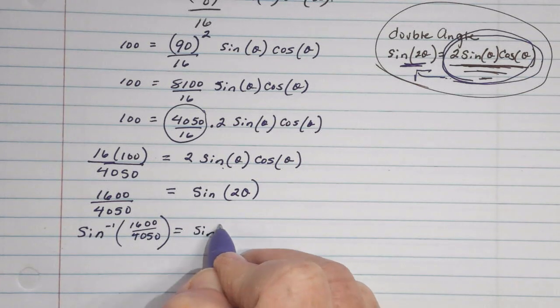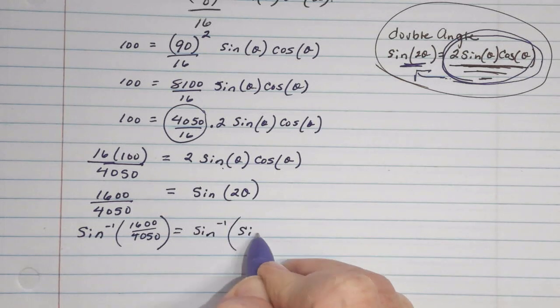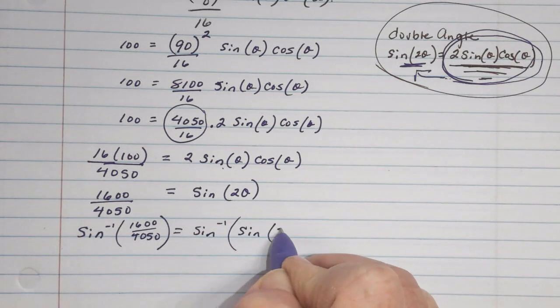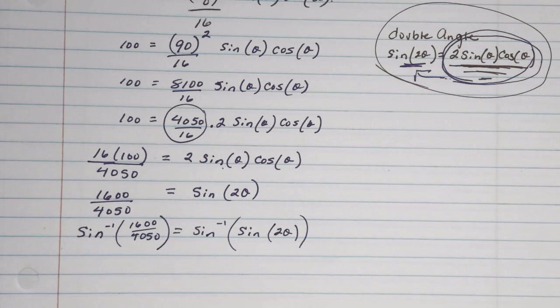So I can think about this process as taking the sine inverse of both sides. Let's make sure your calculator is in degrees, because I believe that's what they stated. Go ahead and do sine inverse of 1600 divided by 4050.